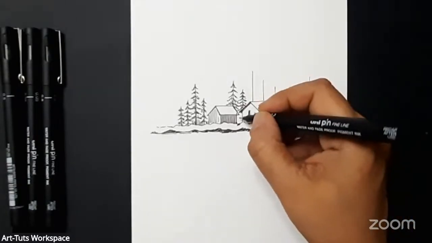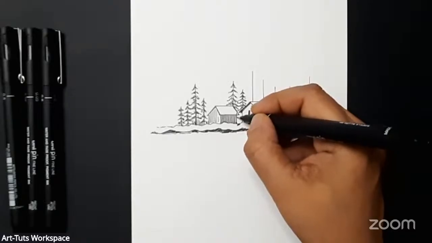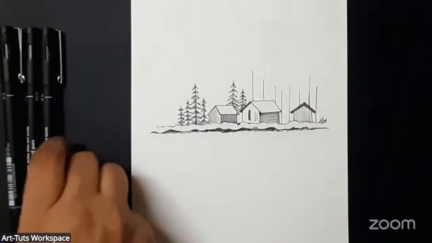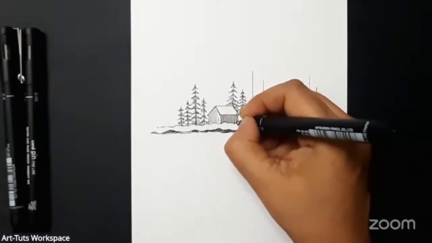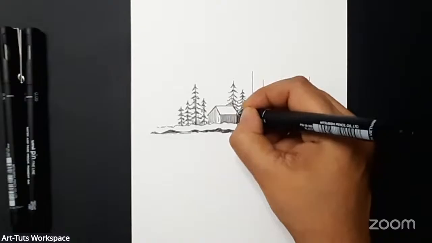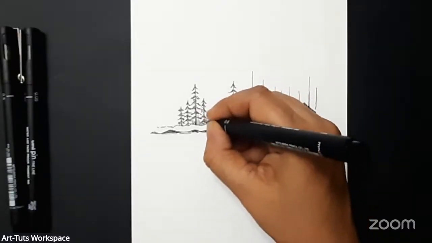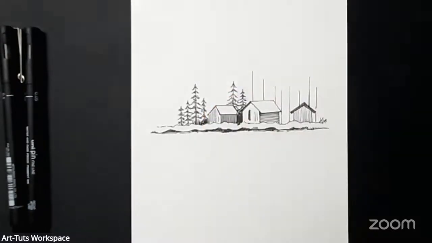So if you see just behind this house, you can do a little darker, like bushes which are there. Maybe with a thick pen, you can just do some filling here with the lines close. You can put some dots. Maybe these are just bushes.